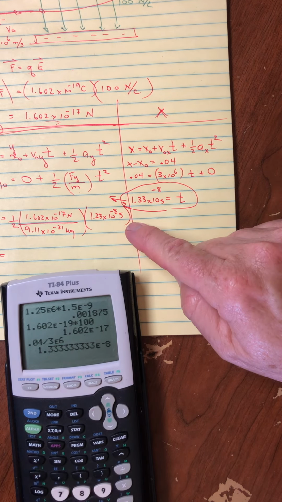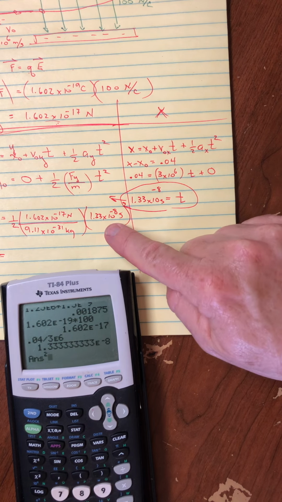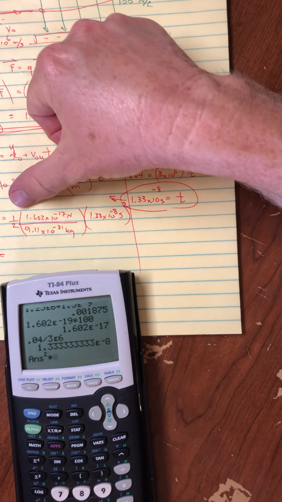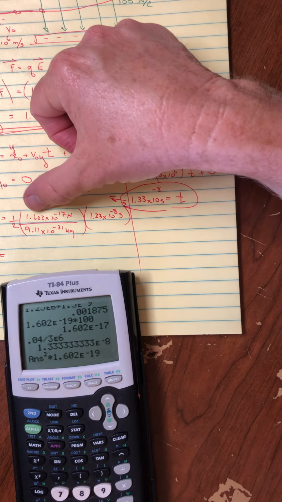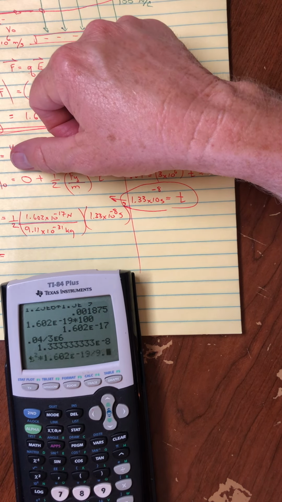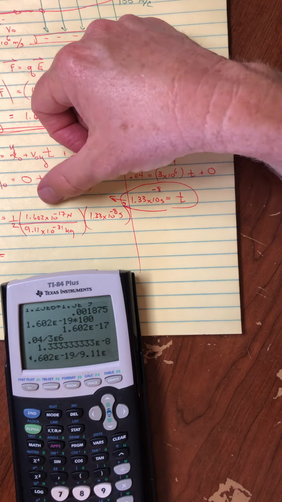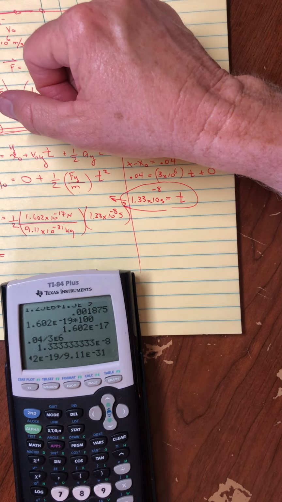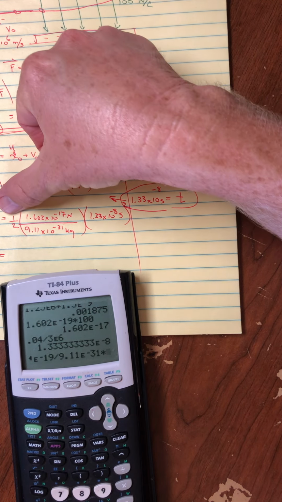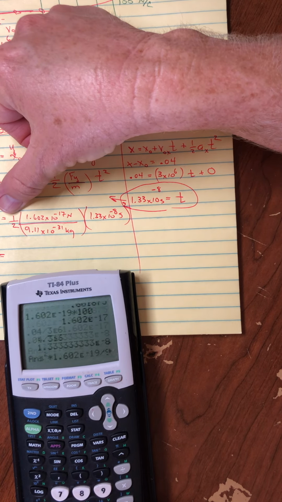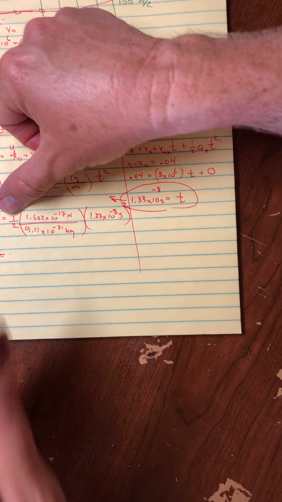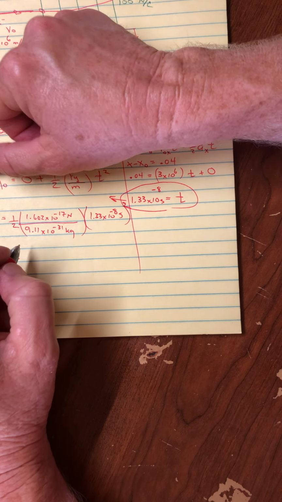So I already have the time in my calculator, so I'm just going to hit square. And then multiply it by 1.602 times 10 to the negative 19. And divide that by 9.11 times 10 to the negative 31. And then finally, we'll multiply by 1/2. That's a 0.5. And hit enter. All right, so the deflection is not much.